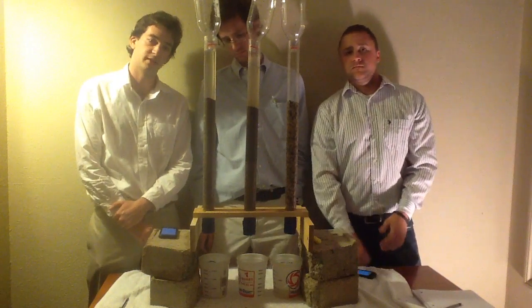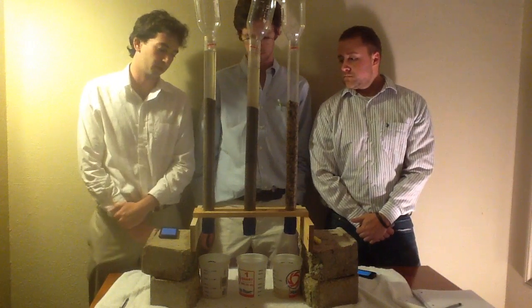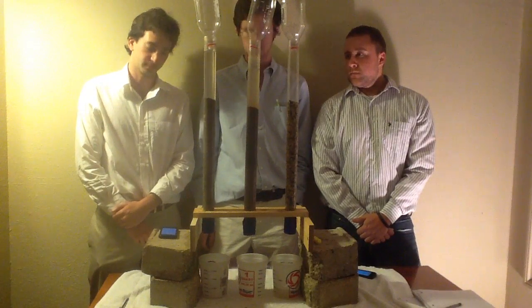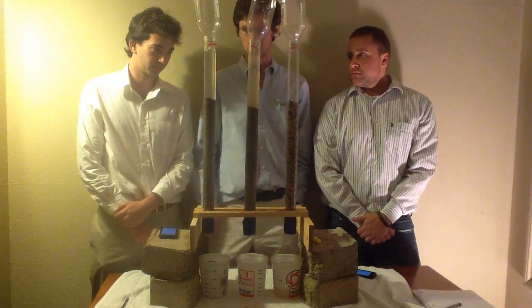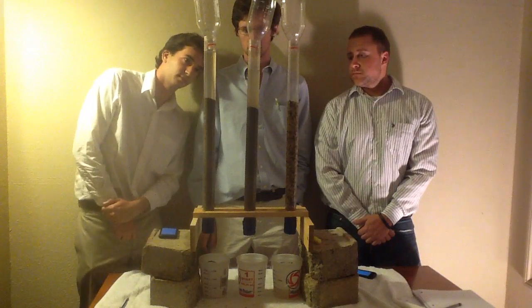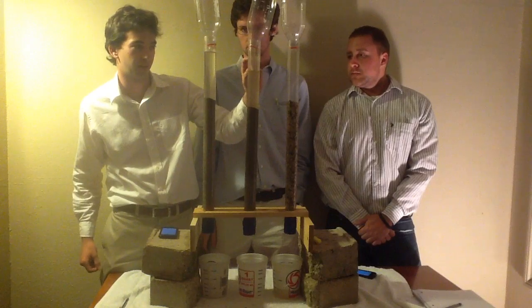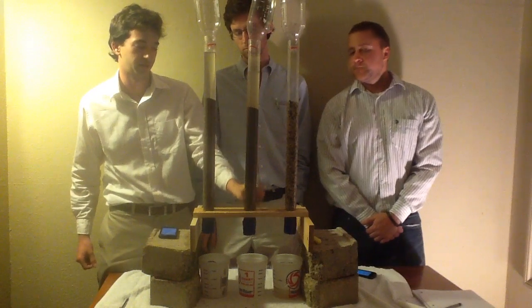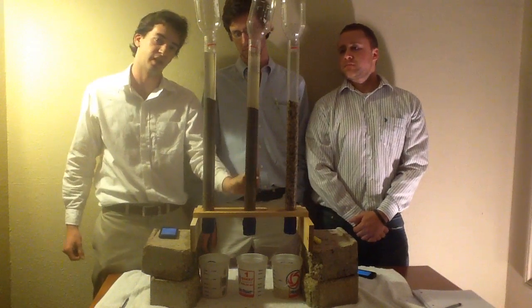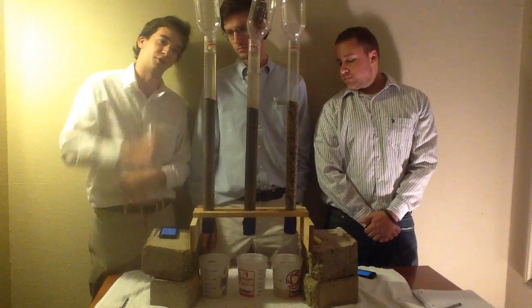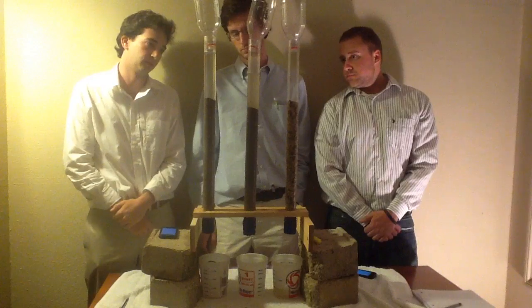Took about 28 seconds for this core to drain, proving our initial estimation correct. You can see the slight difference in hydrostatic head, which would suggest that the flow rate is slightly faster in our unconsolidated sand, without accounting for the difference in pressure caused by that hydrostatic head.